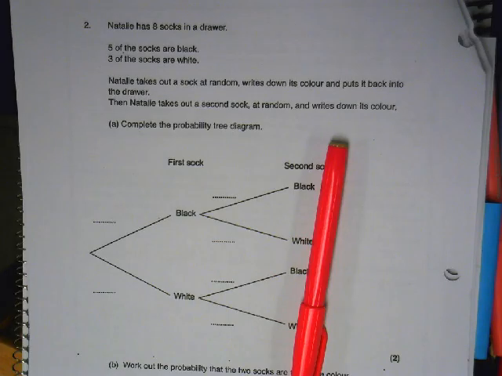If I get heads on the first one, what are my options on the second toss? Heads or tails, right? And then what if I get heads on the first one, tails on the second one? What are my options on my third one? Heads or tails. Do you see it? Do you follow along, Daniel? Right here, right here, right here?